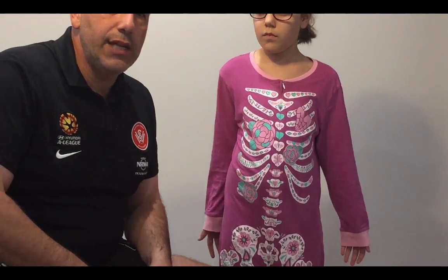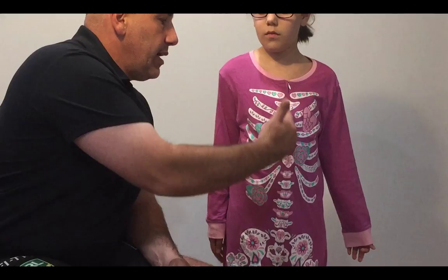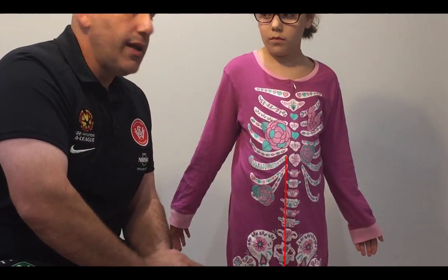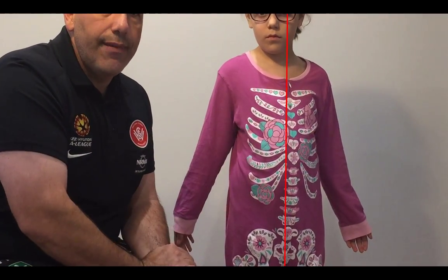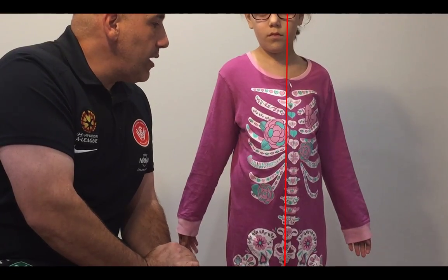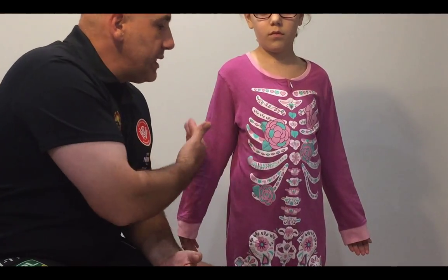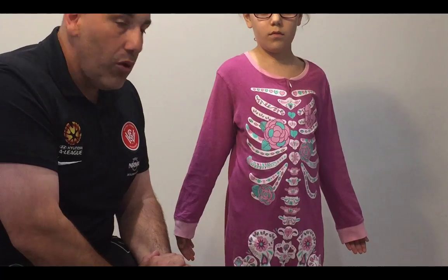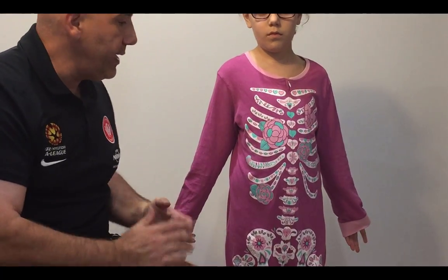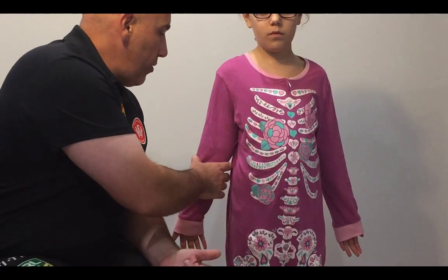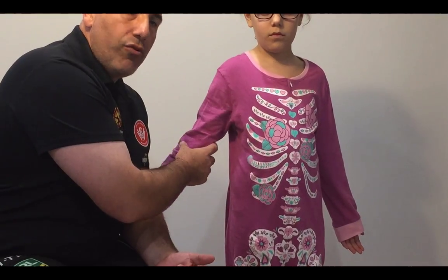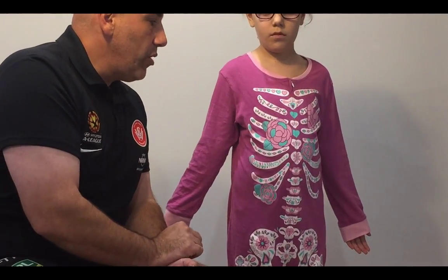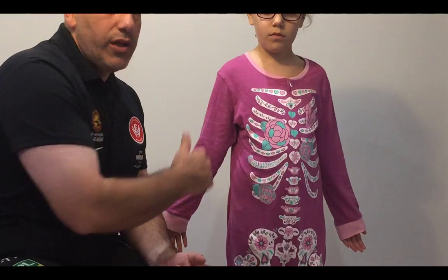We also have the sagittal plane. The sagittal plane runs down the midline of the body and it divides left from right. We also know that this is medial and this is lateral. So if I was to say where her arm is to her sternum, her right arm is lateral to her sternum, where her sternum is medial to her arm.